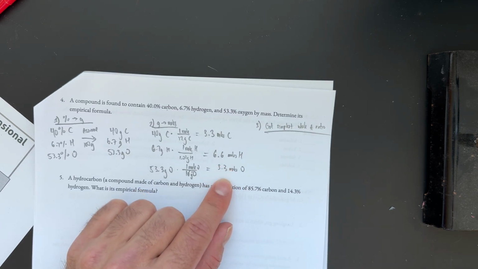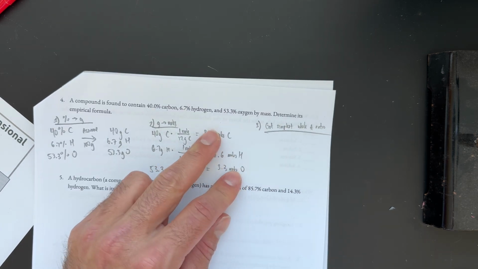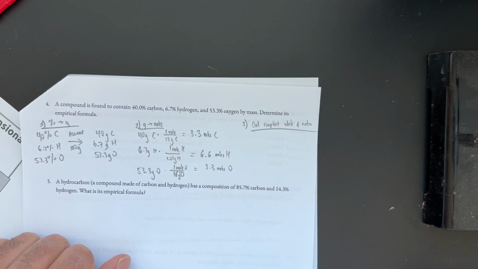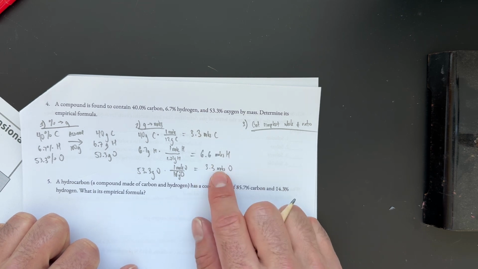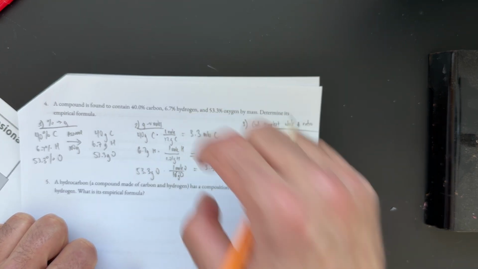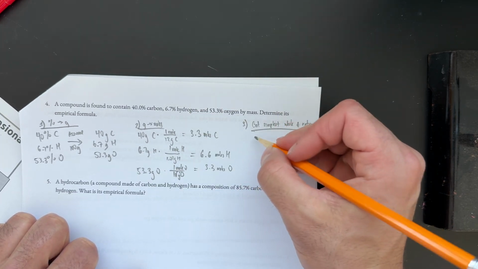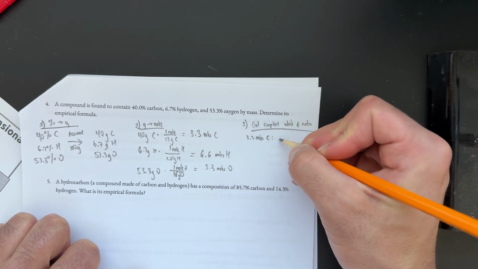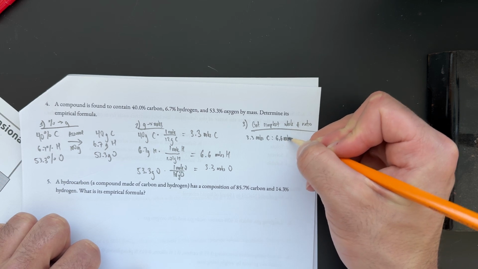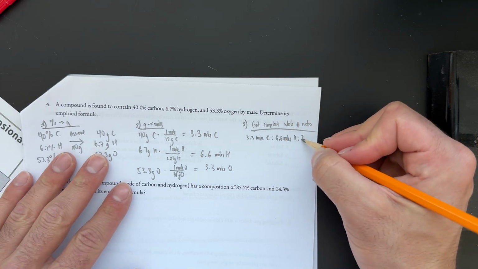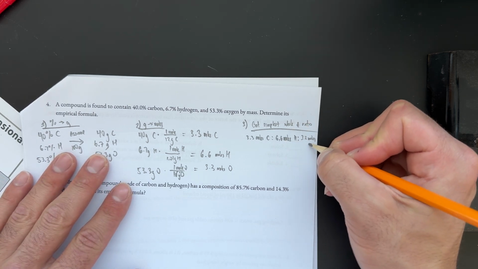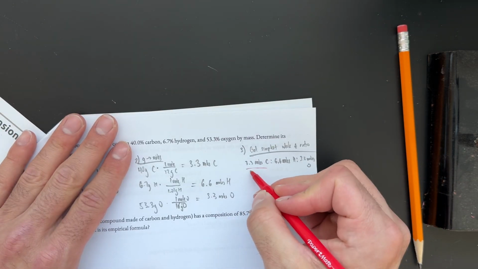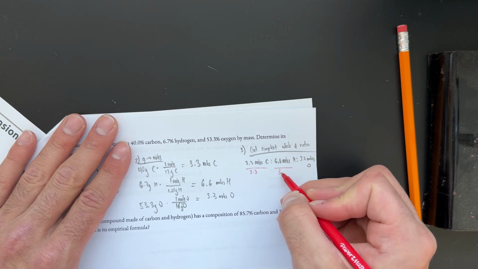Now, interestingly enough, with this one, apparently these two moles became the same. That's not going to be the case normally, right? This was kind of coincidental. But of these 3.3, these two are the smallest. And so what we're going to do is divide all of them by 3.3. So we have 3.3 moles of carbon for every 6.6 moles of hydrogen for every 3.3 moles of oxygen. And so we divide all of them by 3.3.